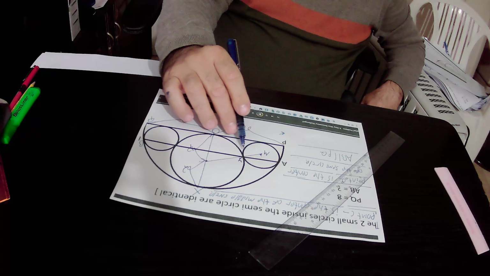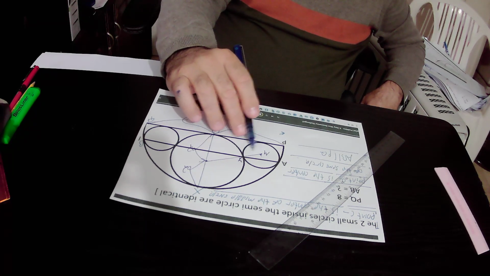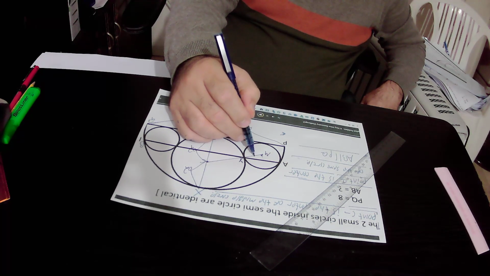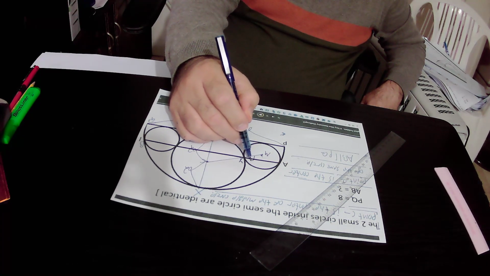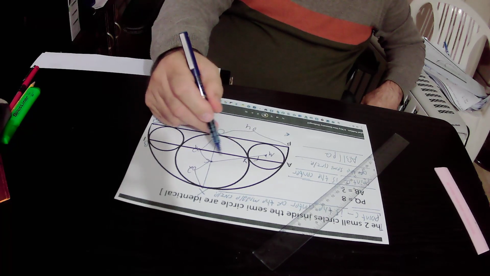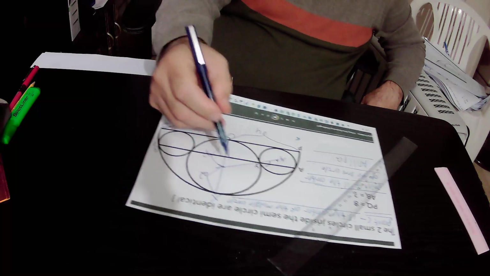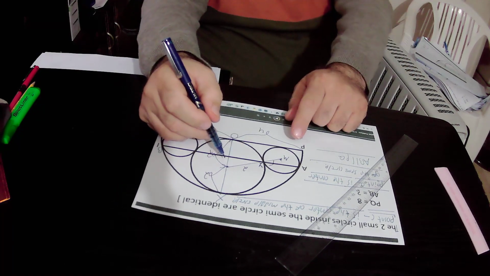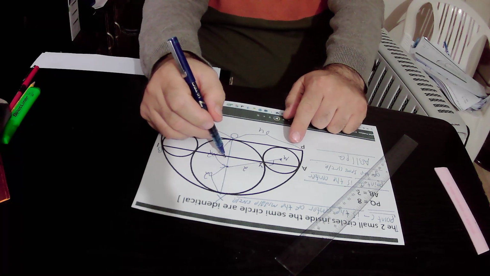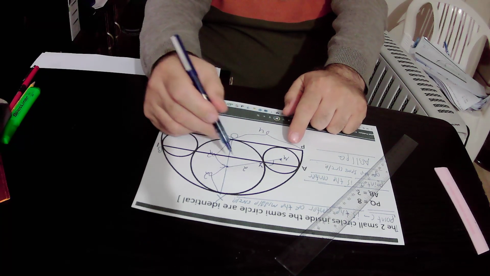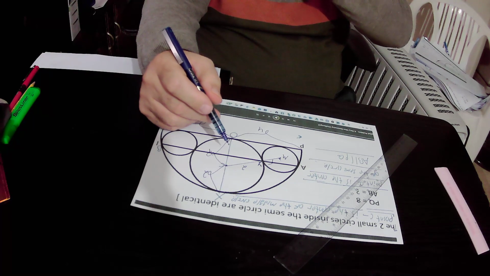So if we define the radius of this small circle as R, MY will be equal to R, and we already know that the radius of this middle circle equals 2 units. So in total we get that MC, the distance between the centers of those two circles, will be equal to R plus 2.